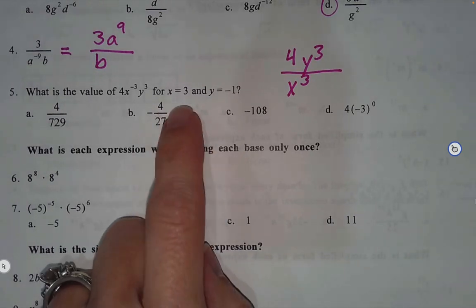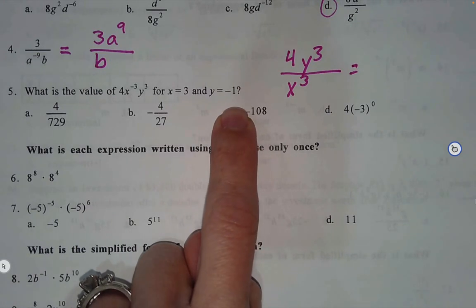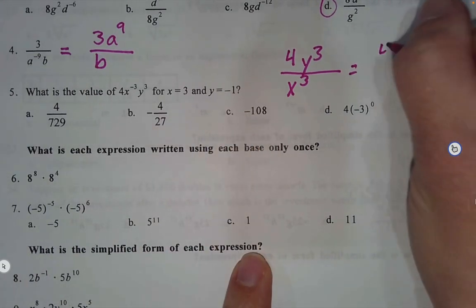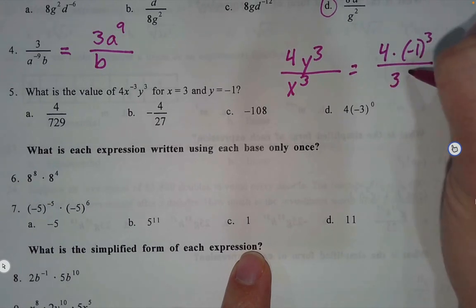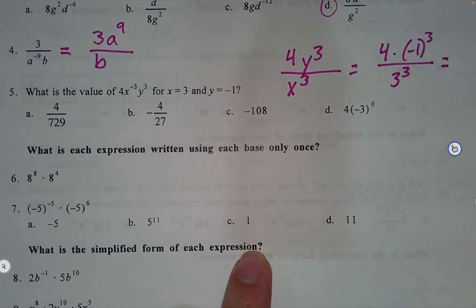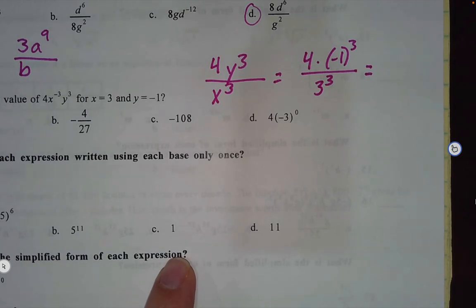Now, what do I do from here? Is everybody okay with me moving the variables? Yes? Now, I'm going to plug in the numbers. So for x, what am I plugging in? 3. And for y, I'm plugging in negative 1. So let me do that. I have negative 1 to the 3rd, and then I have 3 to the 3rd. All I did was I changed my numbers. Any questions so far?